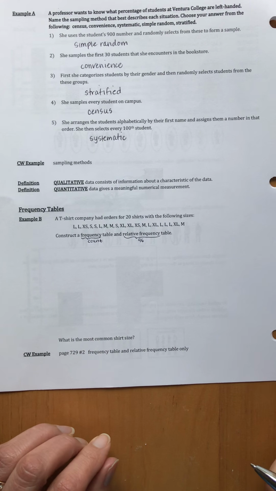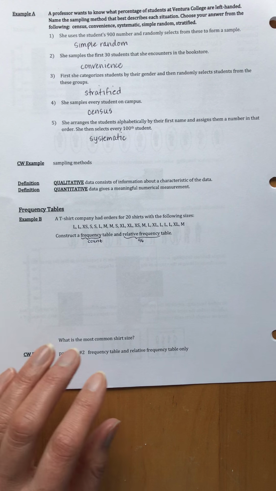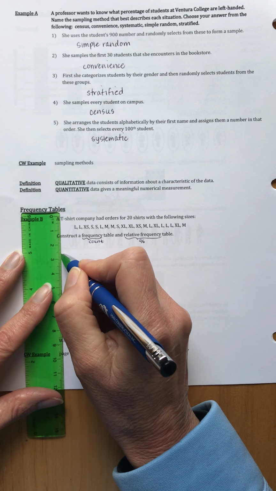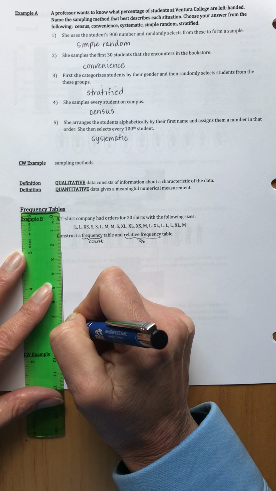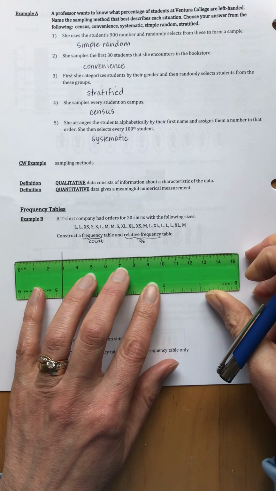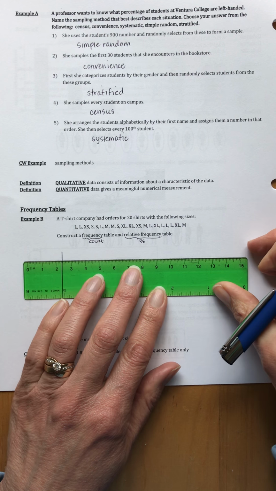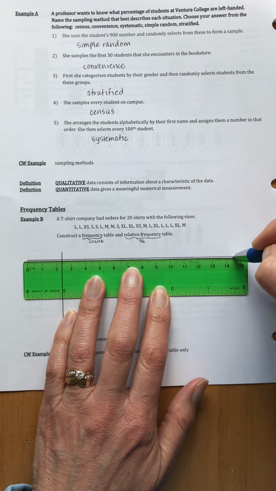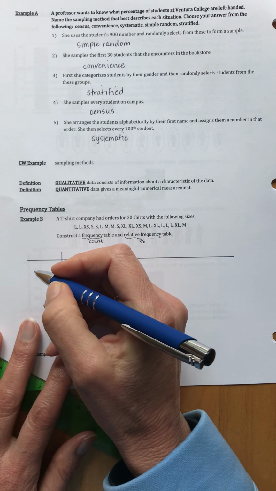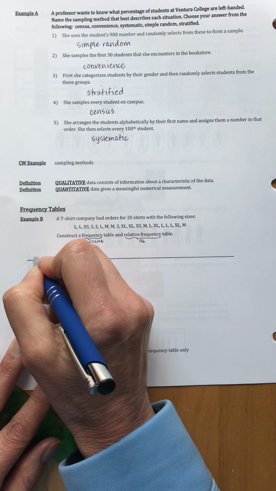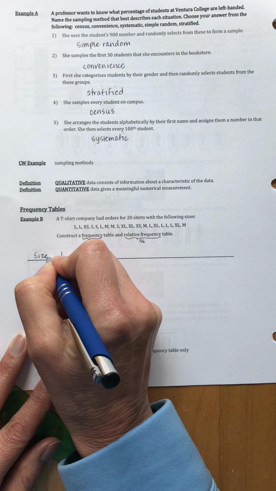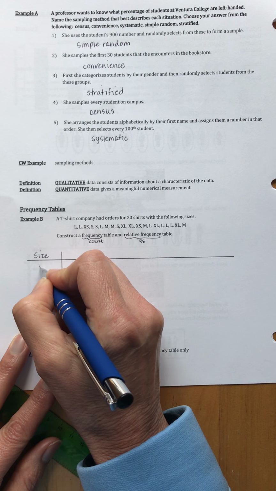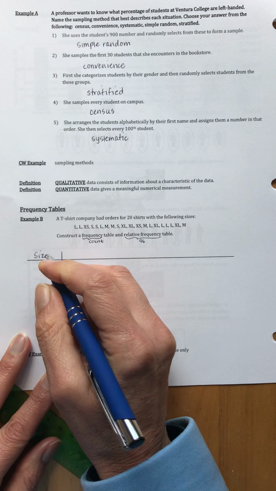Okay, so we're going to go ahead and do a table. I happen to have a ruler here so I can make it look decent. Now you can actually make tally marks if you want. I don't know, that can maybe be helpful or not. We're going to write size here. So our shirt size. If we look here, we can see the smallest one is extra small. So let's make a row for that.